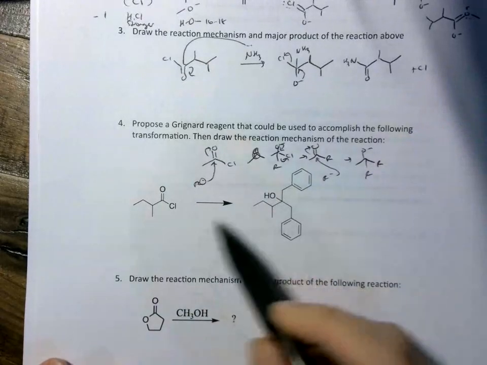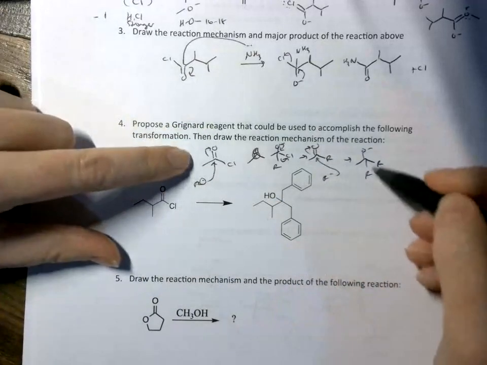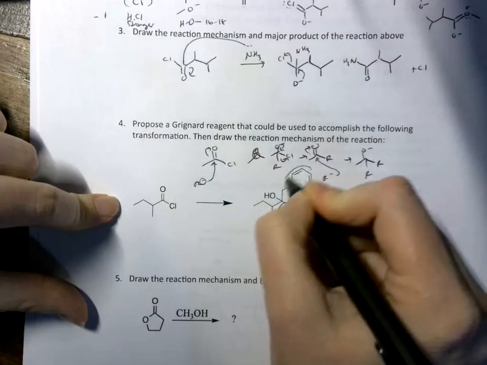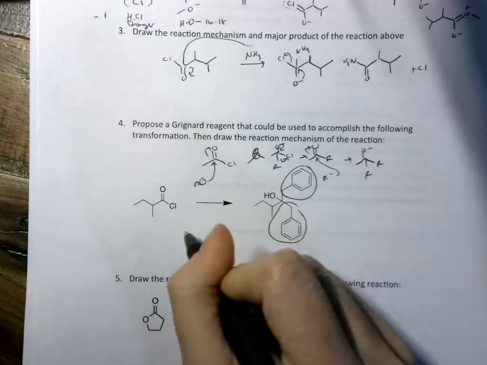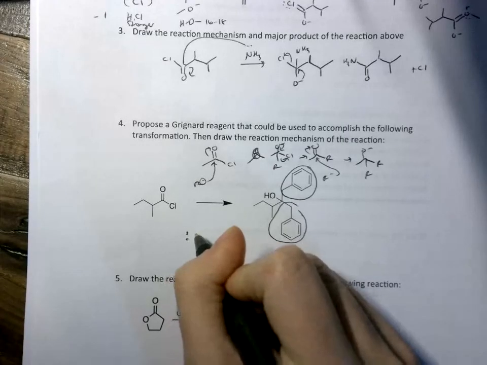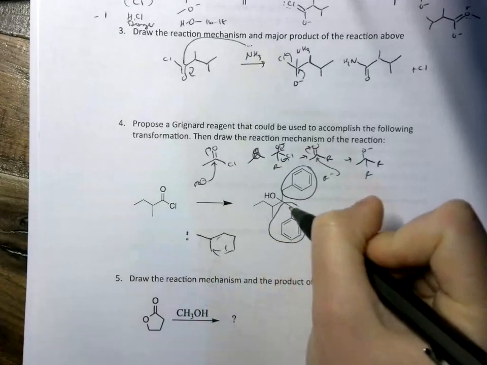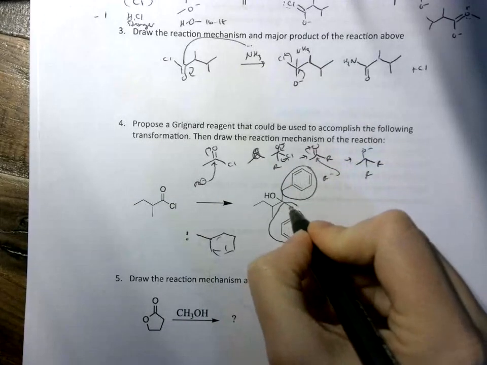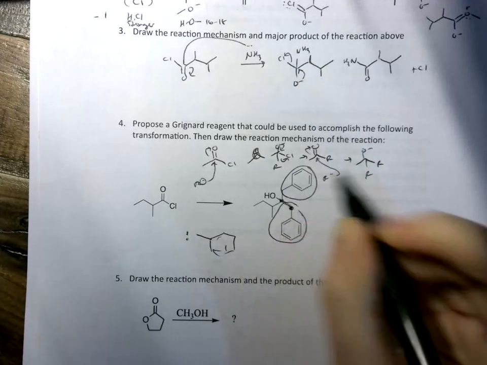So when I look at this transformation, and I know it's supposed to be a Grignard, I'm looking at these two R groups that are the same. It looks like the bond forms from one carbon, where we have one carbon here and then a phenyl. And the bond forms from this carbon to the carbonyl right here.